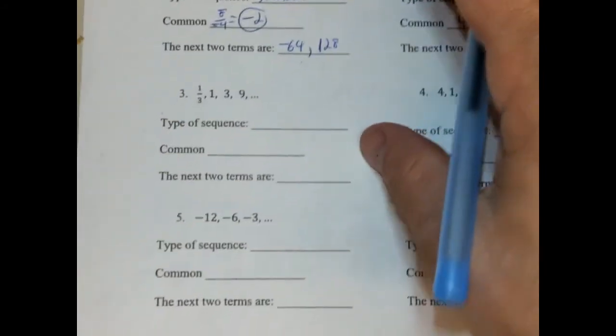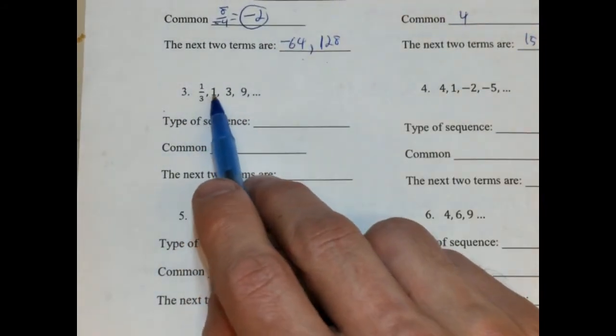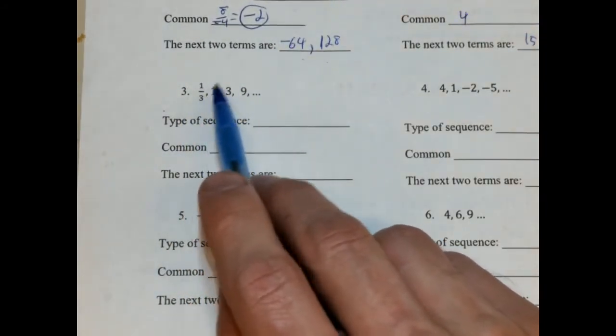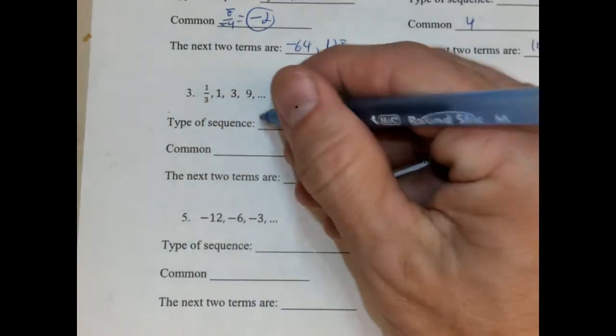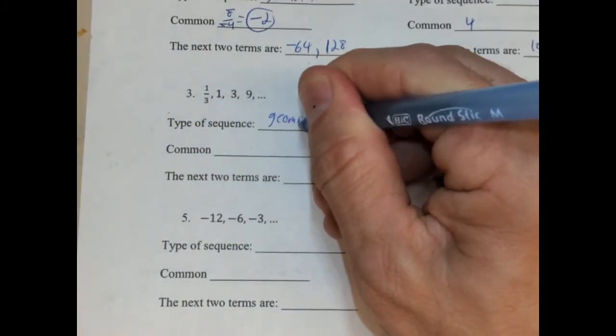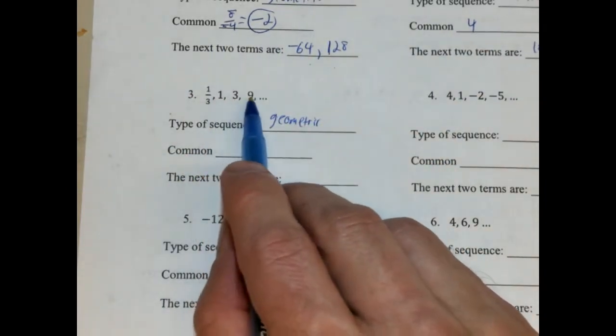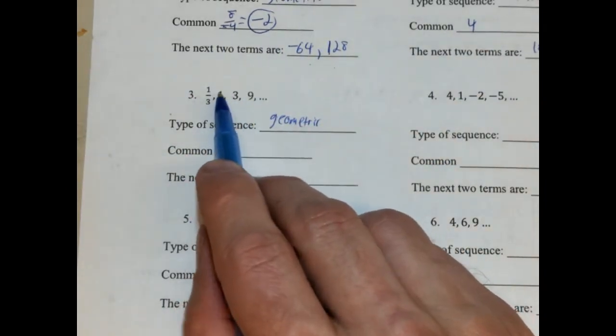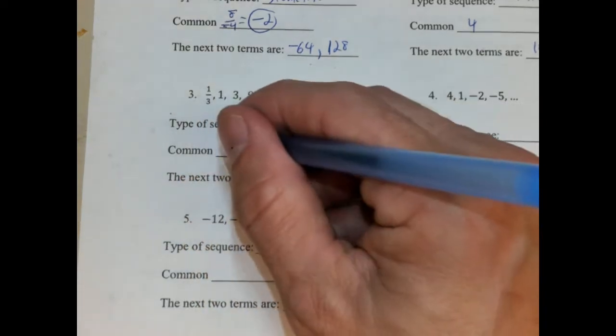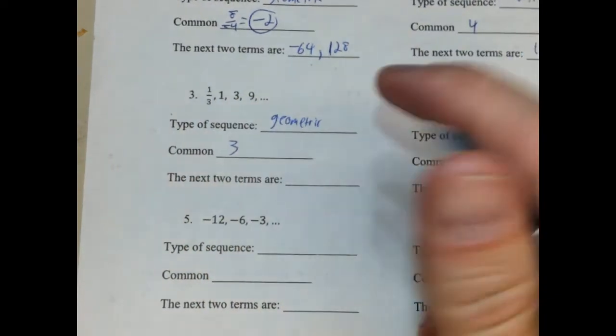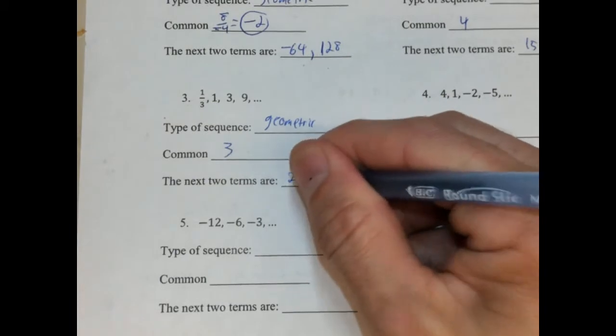Okay. So here we got 1/3, 1, 3, 9. So the amount it's changing by is not the same. So we already can tell it's geometric. And we can take one term and divide it by the previous. So 3 divided by 1 is 3, 9 divided by 3 is 3. 1 divided by 1/3 is 3. So common ratio is 3. Next two terms, we're going to multiply by 3, so 27.